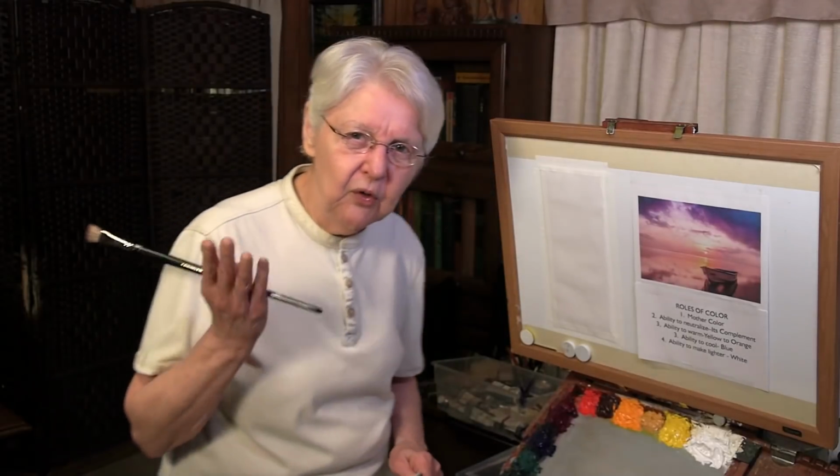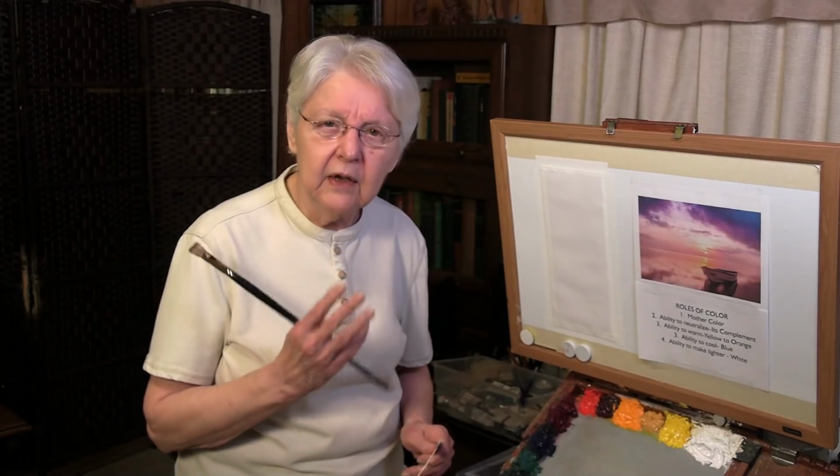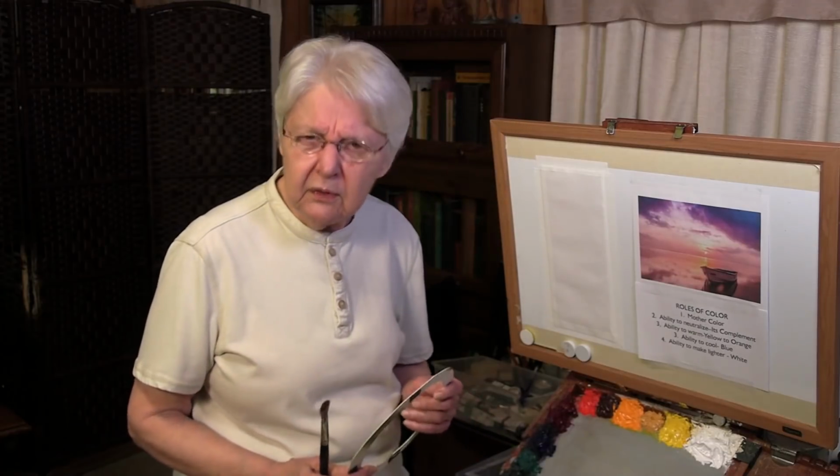The best way to approach any subject, especially when there's lots and lots of color, is to analyze before you ever start painting what you're looking at in the way of color and what role these colors are playing. Did you know that every color you use in a painting is playing a role? We don't use color just to describe, but we use it to change other colors. We use it lots of different ways when we're making paintings.